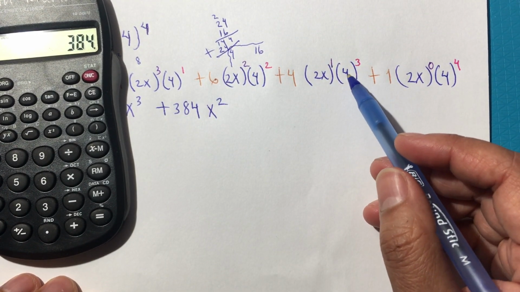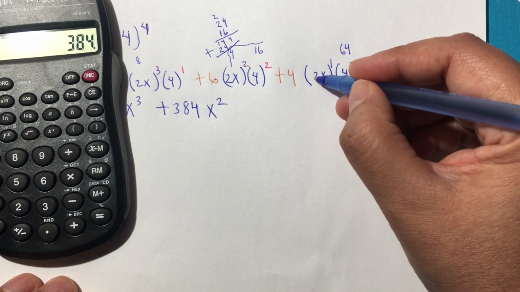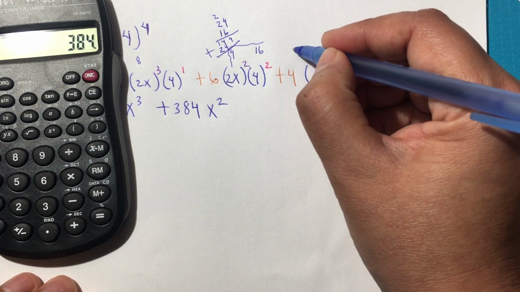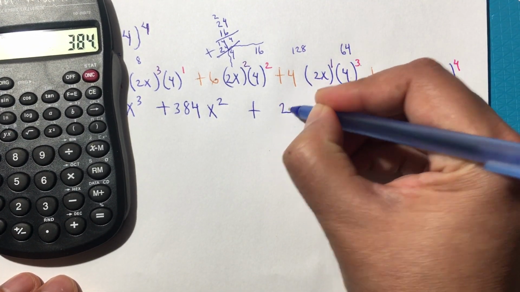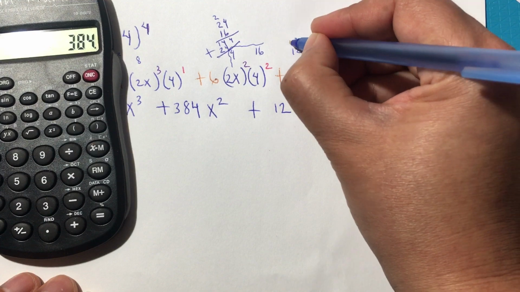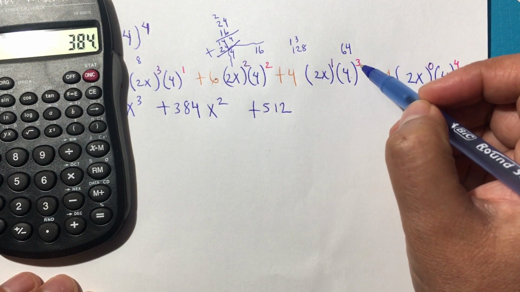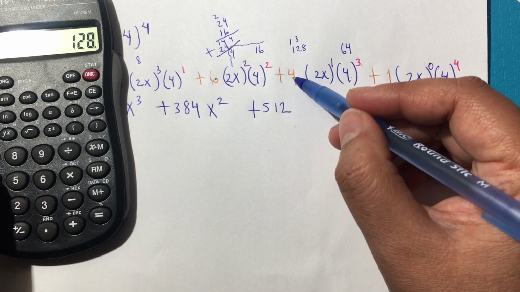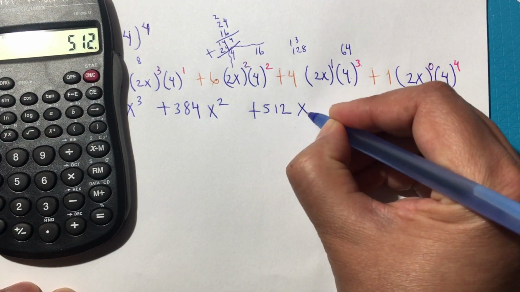For the next one, we have 4 to the third power. 4 times 4 is 16. 16 times 4 is 64. Times 2 to the first power is just 2. So that's 128. And 128 times 4 is going to be 4 times 8 is 32. Carry the 3. 4 times 2 is 8, 11. Carry 1. 4 times 1 is 4, and 1 is 5. Just checking: 64 times 2 times 4 is 512. And you just have x.